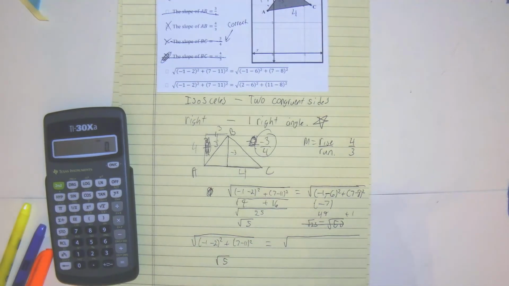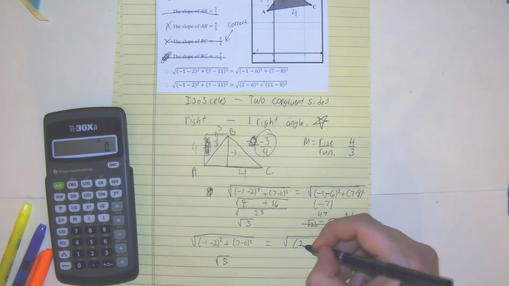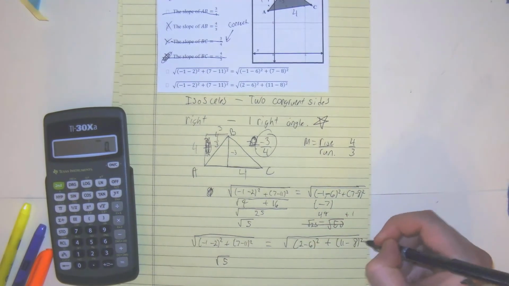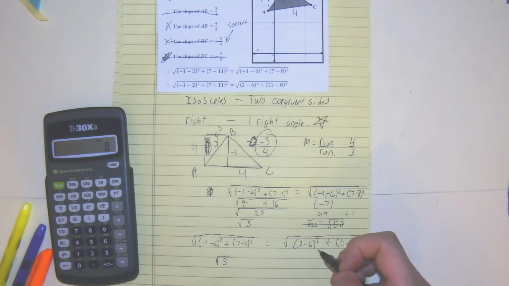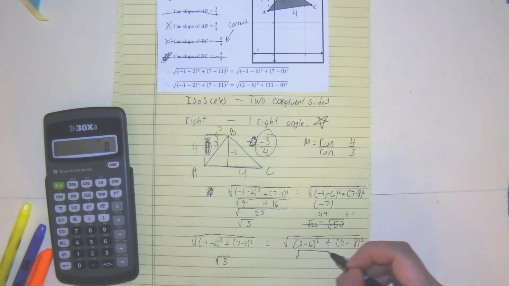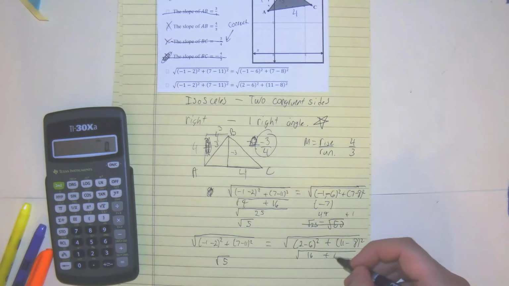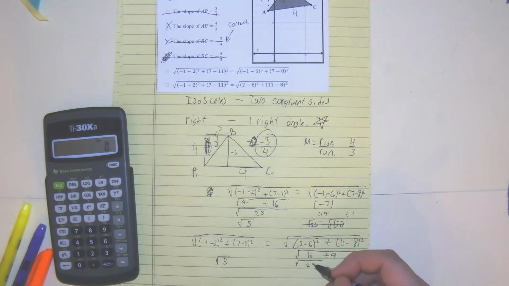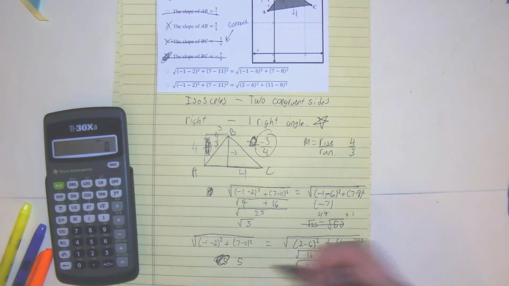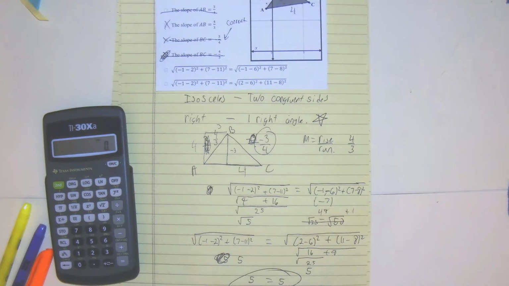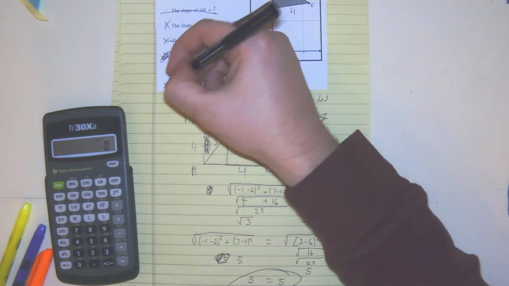You know, that's 5, so then right here it's 2 minus 6 squared plus 11 minus 8 squared. You get negative 4, which is positive 16. Plus 9, that's 25. It's not square root of 5, it's 5. So you get 5, and 5 does equal 5. So that distance formula does work, so the last one that would be right is that.